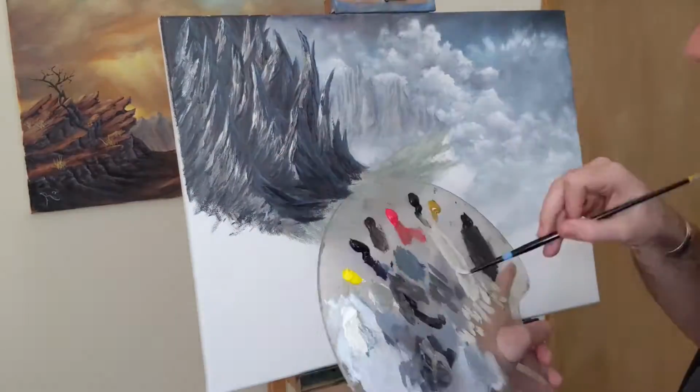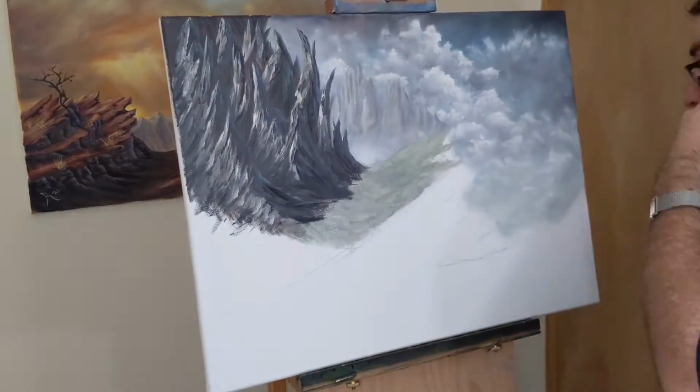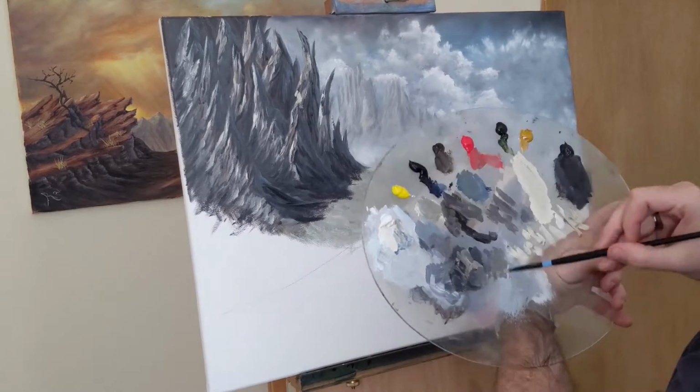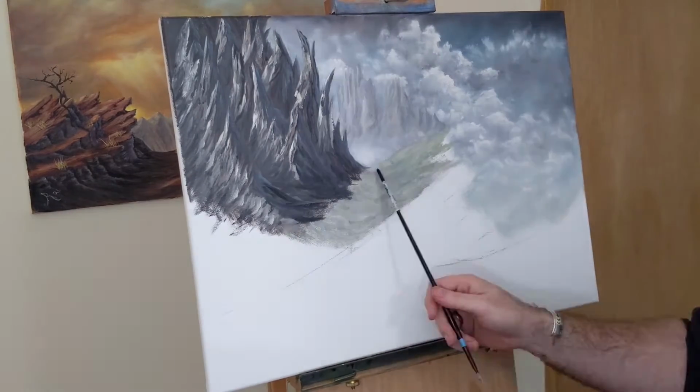I have a tendency to go overboard. Maybe I did a little bit too much, maybe not, but I really like how it turned out. I really like the final effect.